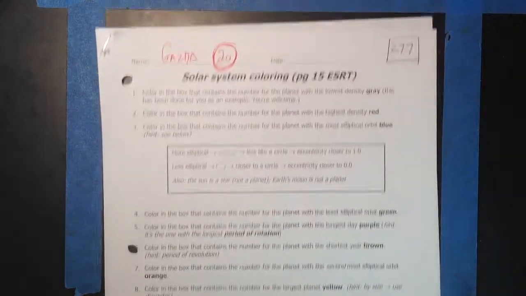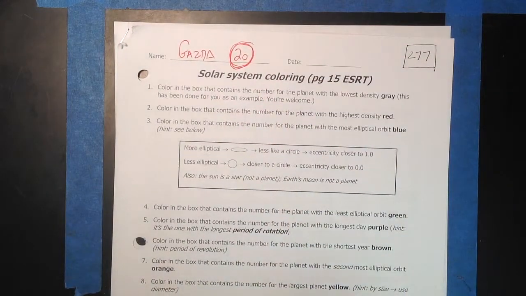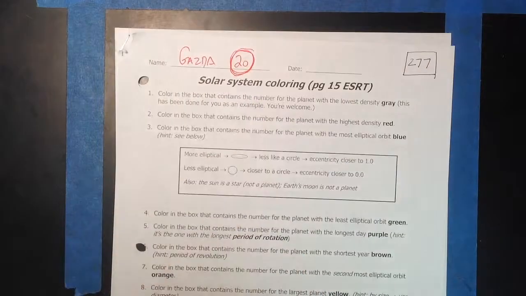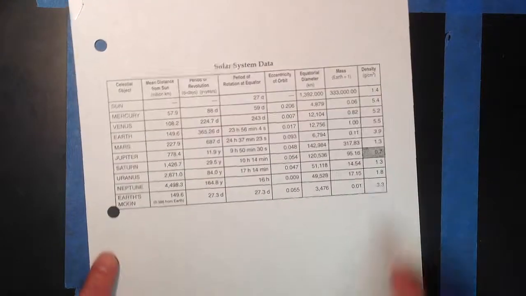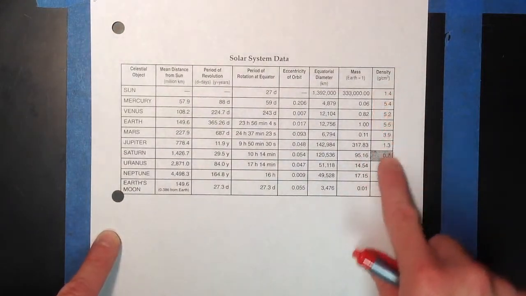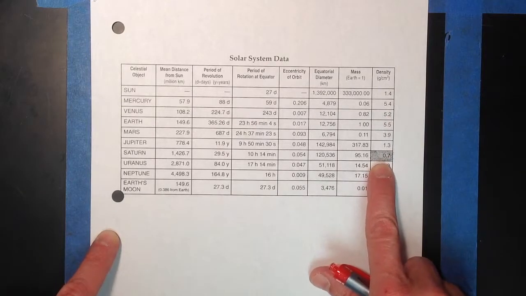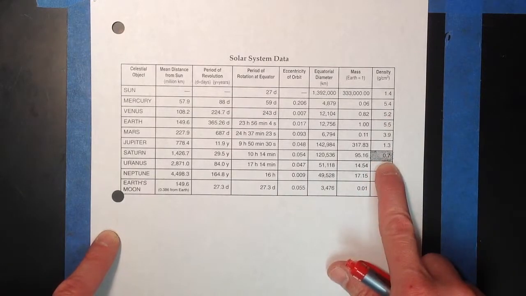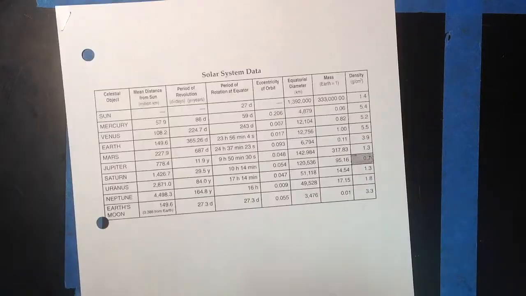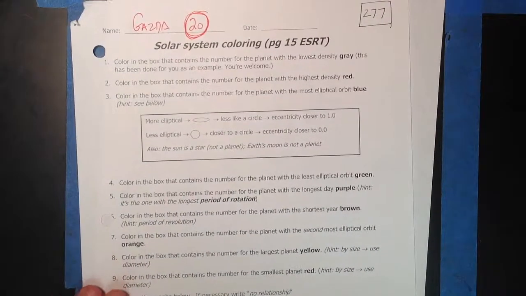Let's just do the first one. Color in the box that contains the number for the planet with the lowest density gray. This has been done for you as an example. You're welcome. The density numbers are here, in grams per cubic centimeter, and the lowest number here is Saturn. I colored it in gray. That is the density of 0.7. Actually, the highest density here, just by the way, is Earth, 5.5. So that's done for you.